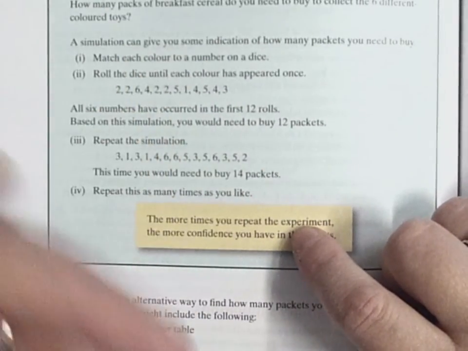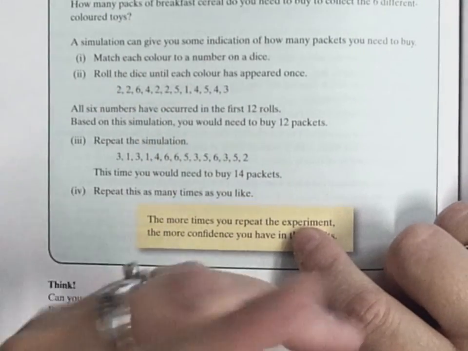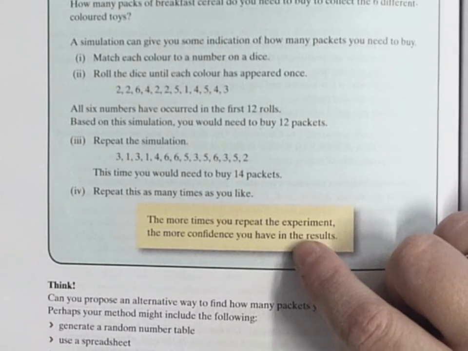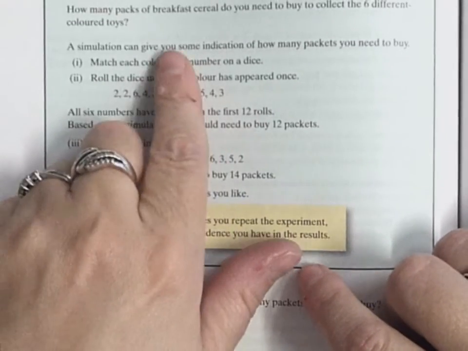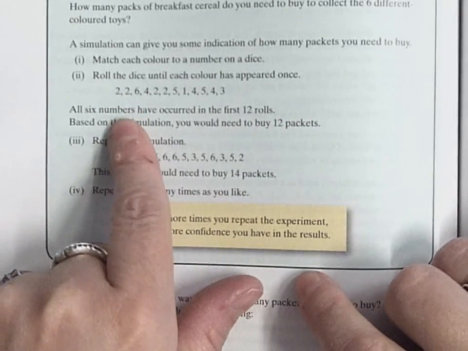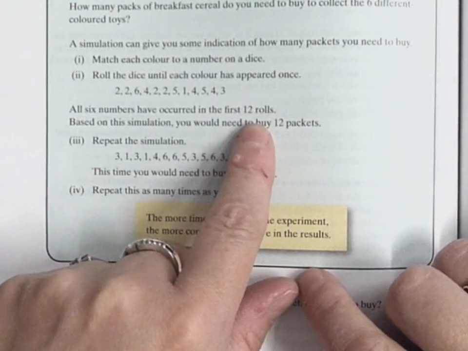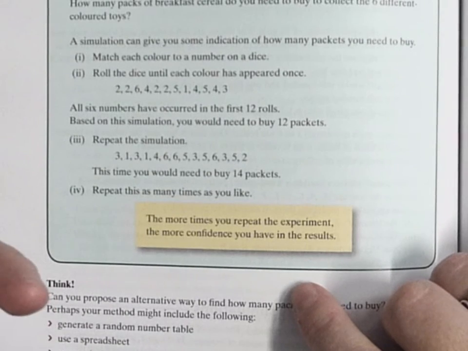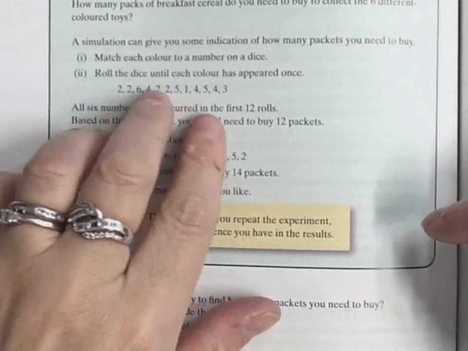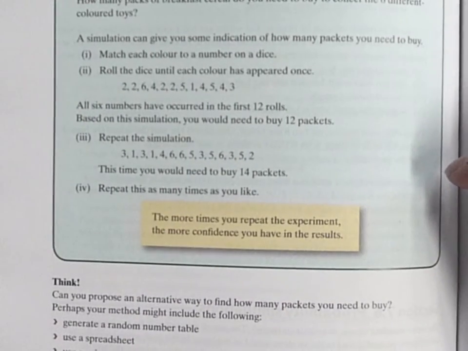So what you do is you get a dice. And you say number 1 is the Cocoa Pops, number 2 is the cornflakes, number 3 is the Weetabix or whatever it is, right? And then you keep rolling the dice until each number has come up at least once. That's a simulation. So rather than going out buying loads of cereals, you roll a dice because there were 6 of them.